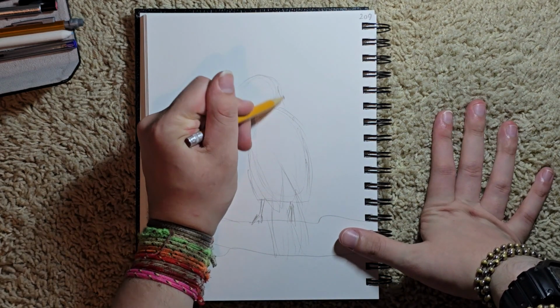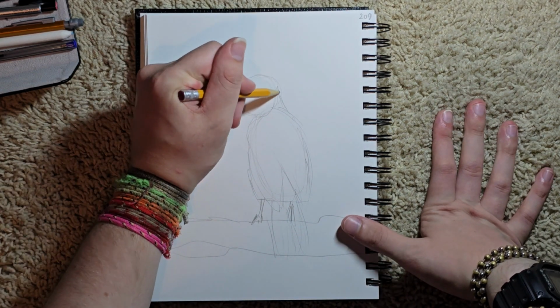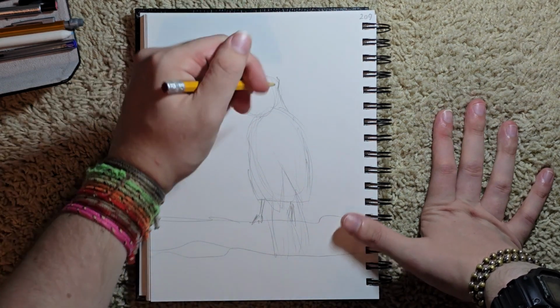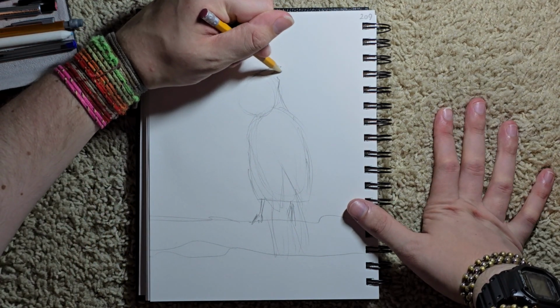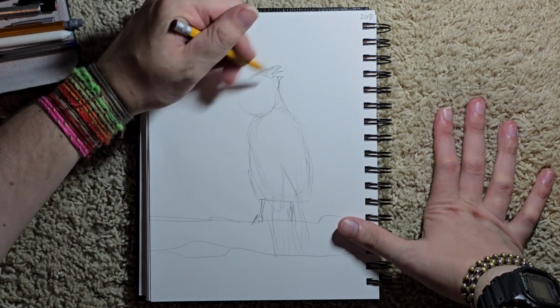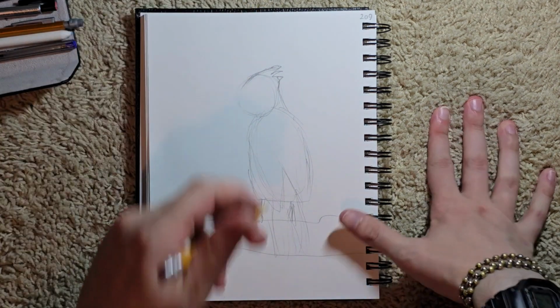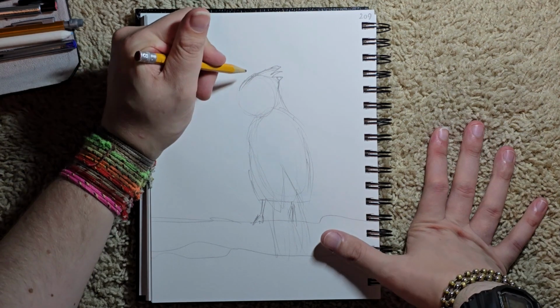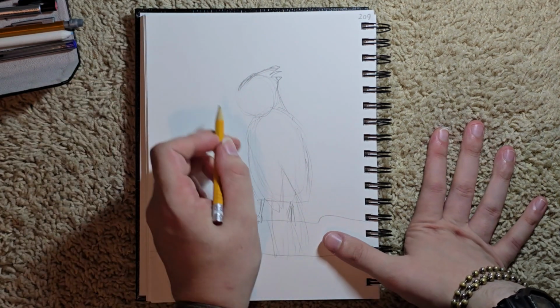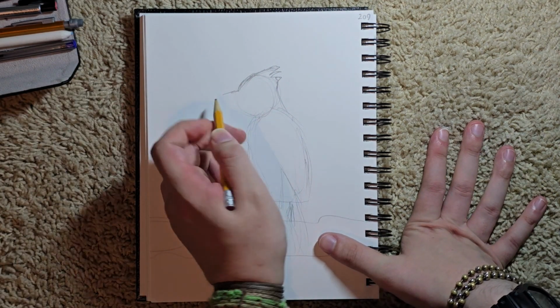Let's go ahead and try to make this actually look like a bird now by adding the head. I'll draw the hat last, so I'll go ahead and give it that weird little tuft right now. Not putting too much detail in it, considering I probably will give him a little witch hat on top of it, so I don't need to.